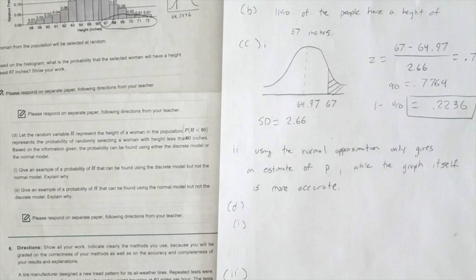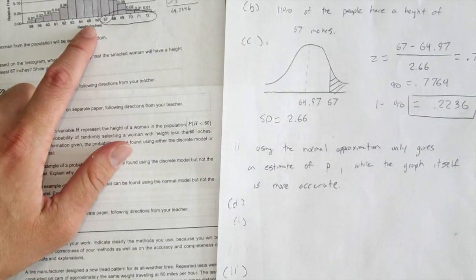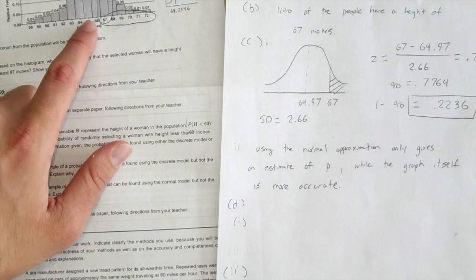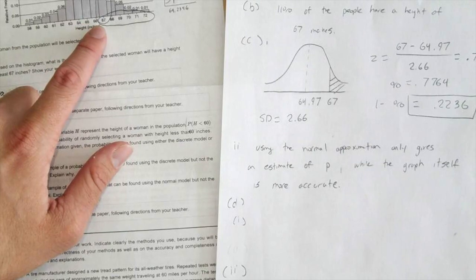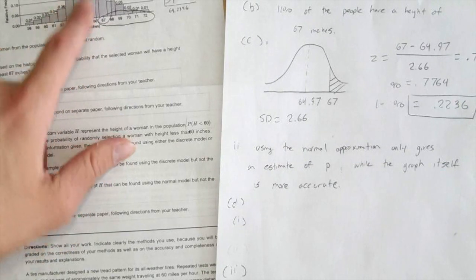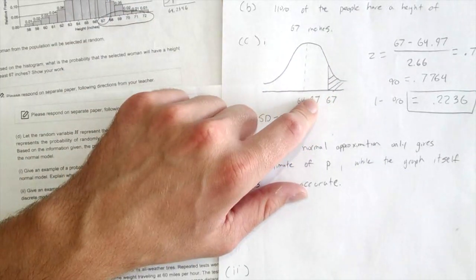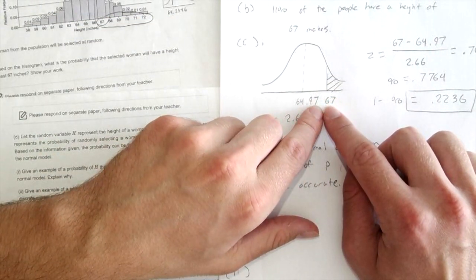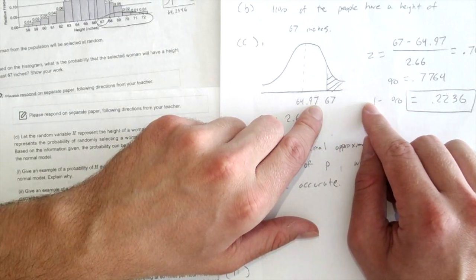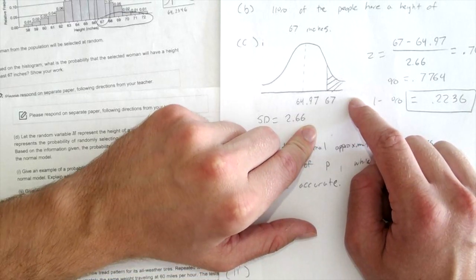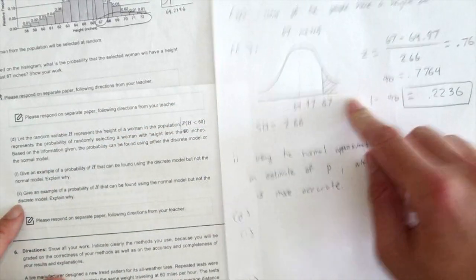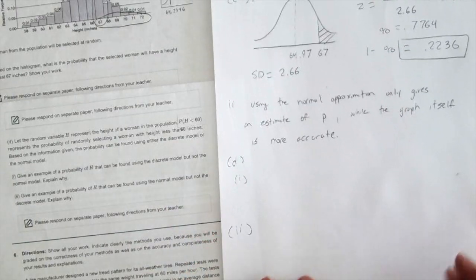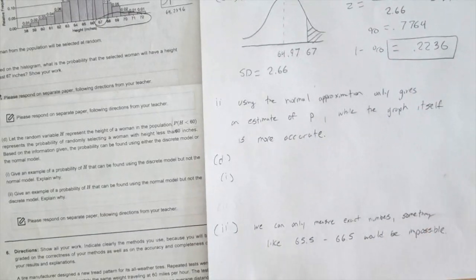Maybe pause the video to think about this logically, but think how limited this graph is. If this bar represents 65 to 65.9999999, there's no way for us to estimate something like 65.5 to 66.5. You know what I mean? You can only measure all the 65s. But here, you can measure anything, and that is what a continuous variable is. We could do 67, 67.1, 67.00001. All of that we could do with a normal distribution. So that's an example: 65 to 66.5 is something we could do with the normal model, but not the discrete model. Let me write that down. That is the easier part.